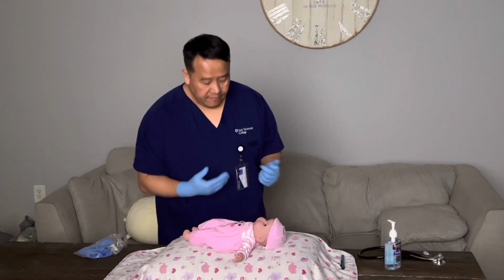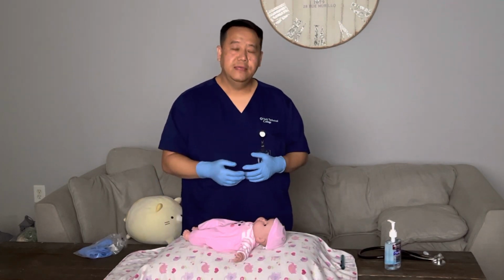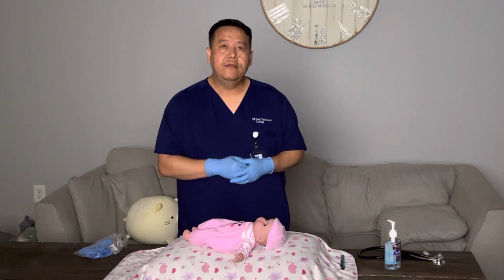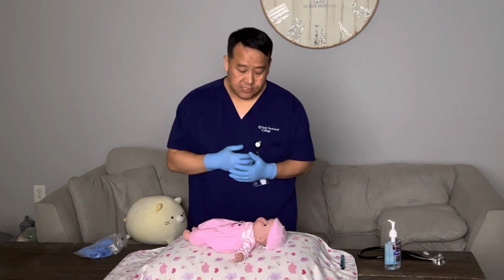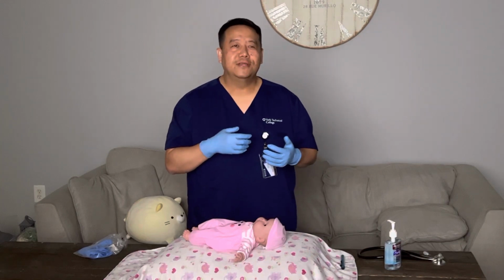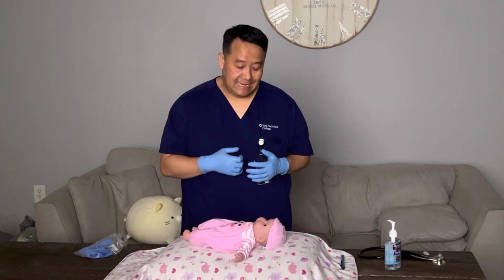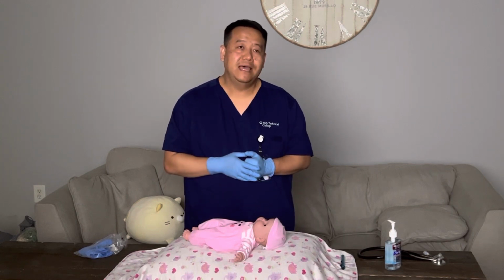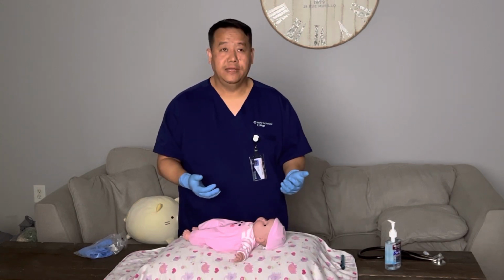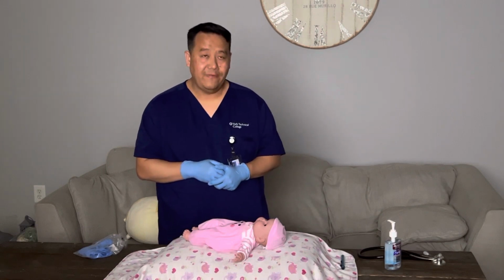I will also look around her mouth to see if there's any circumoral cyanosis. For baby Phoebe, she's fine. She's nice and pink, well lubricated, wet in her mouth, nothing blue. If a baby has circumoral cyanosis and it doesn't get better and just increases with crying, that is a sign that there could be an airway obstruction, and we will need to call the physician for that.